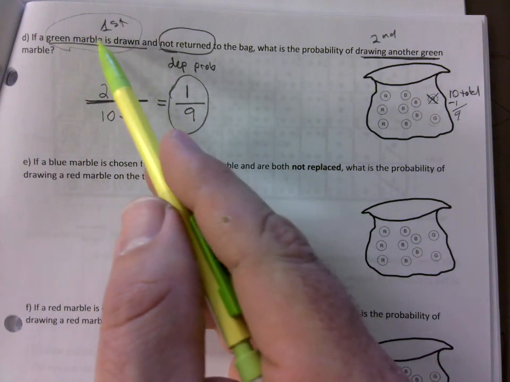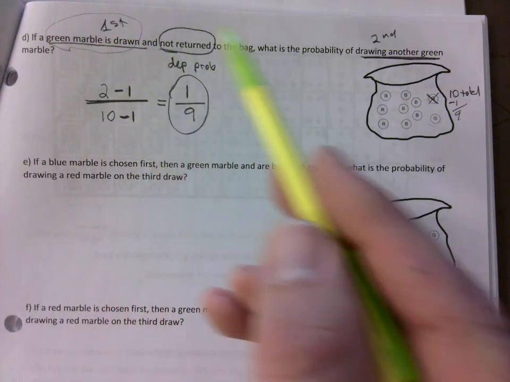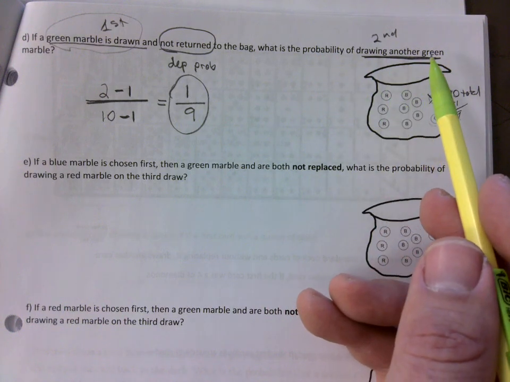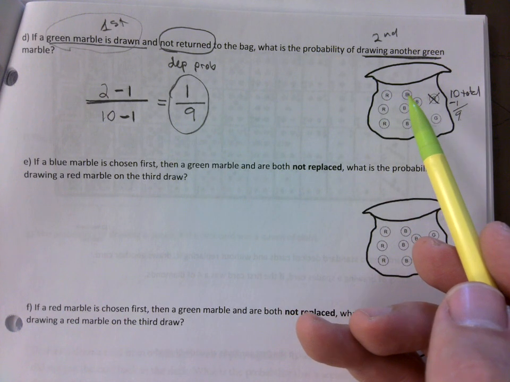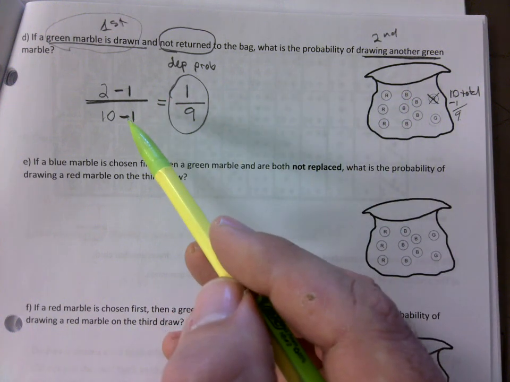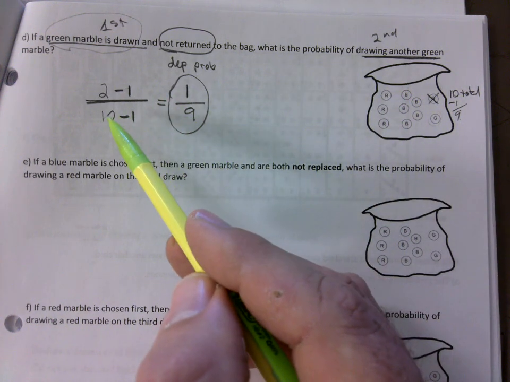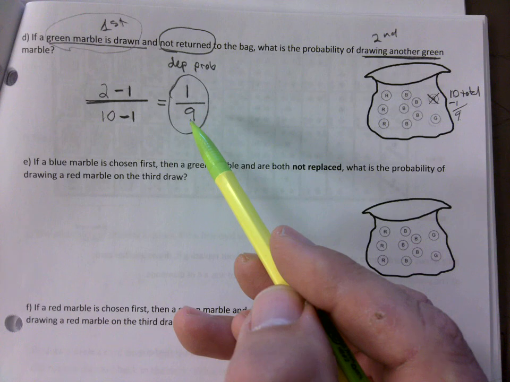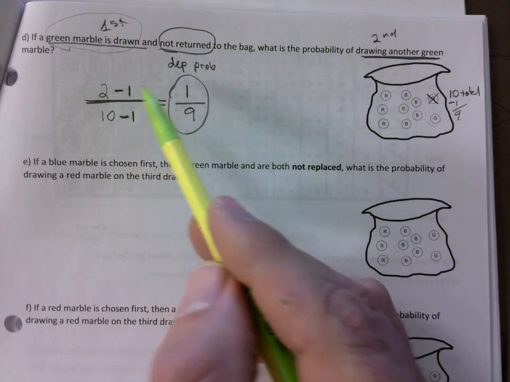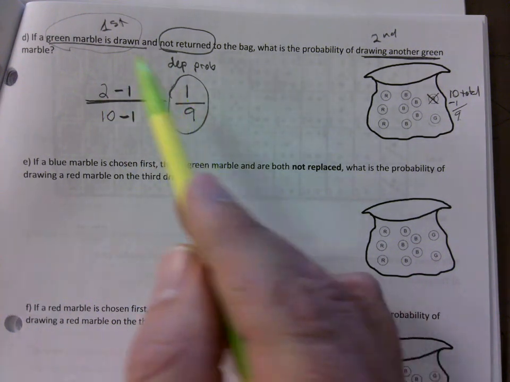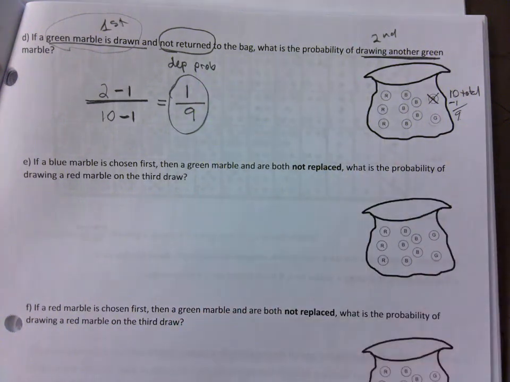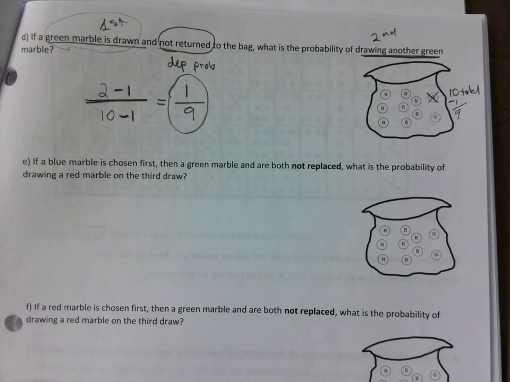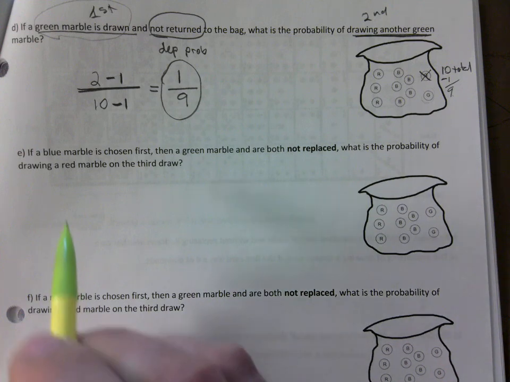If you had drawn a blue one first, and now you wanted the probability of the second one being a green, well, obviously only the blue ones would have been affected, which here would have only meant that my 10 turns to 9, but the 2 would have stayed 2, because the blue drawn first doesn't affect the number of greens. So just watch out for that and just practice this, okay?